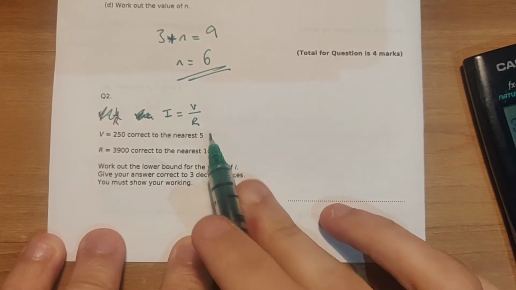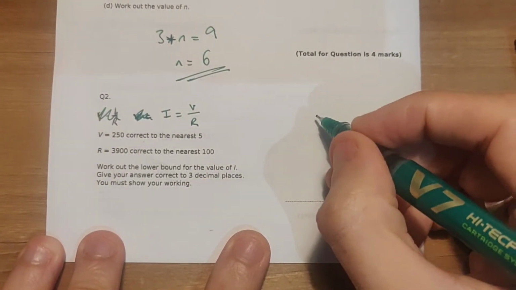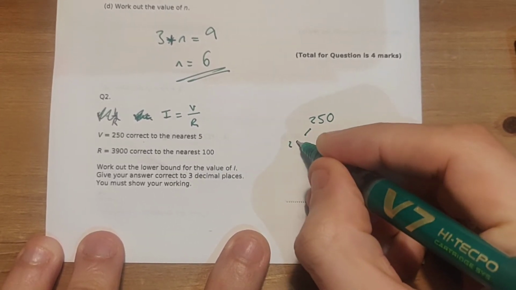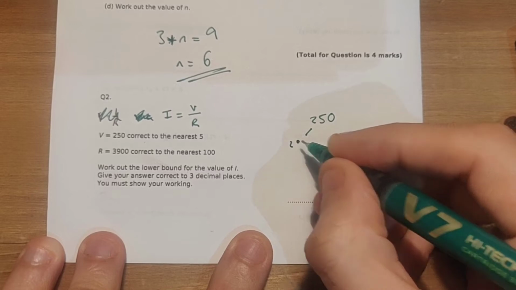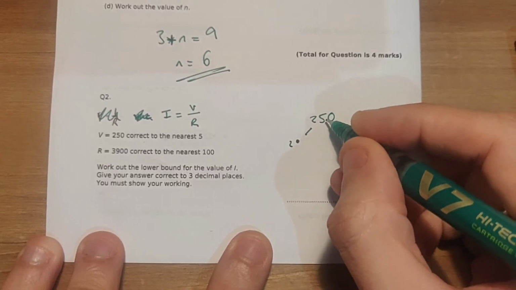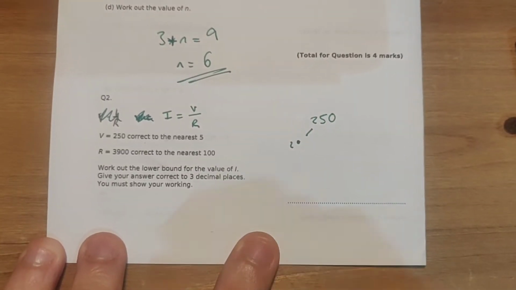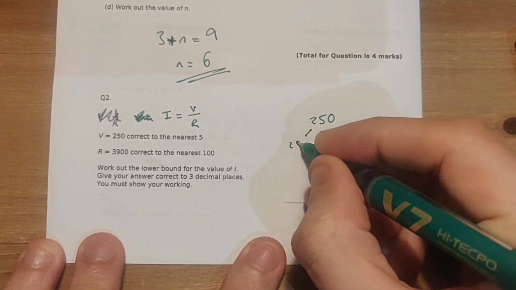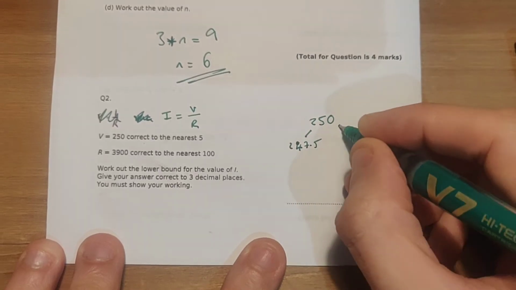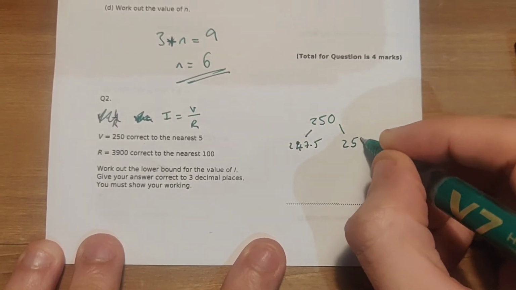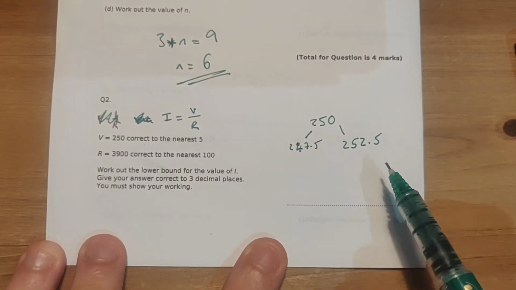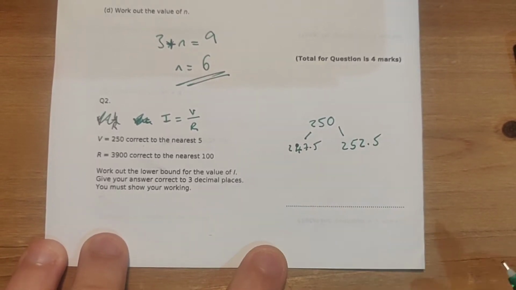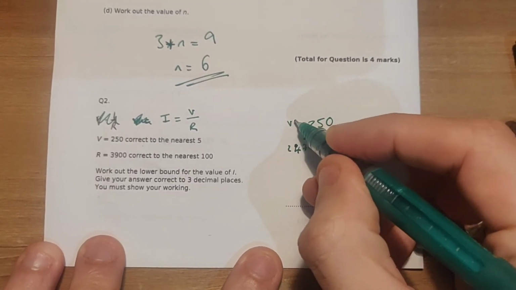Now, I've got these two, so first mark straight away, I'm going to go right, 250, and this is to the nearest 5, so the lower bound to nearest 5, okay? So I need to think about what's going to round. Relatively difficult one here, but we're going to go for 247.5. I'm going to go 252.5. Okay, it's to the nearest 5. Anything above that would go up to 255. Anything below that would go down to 245. Okay, so that's for V.